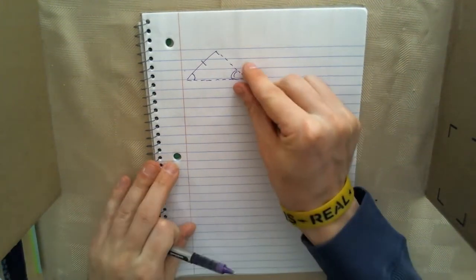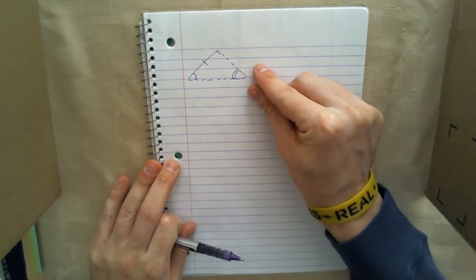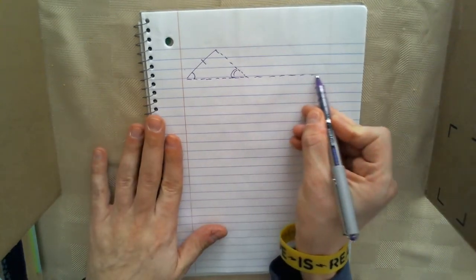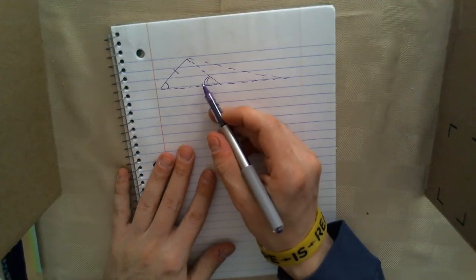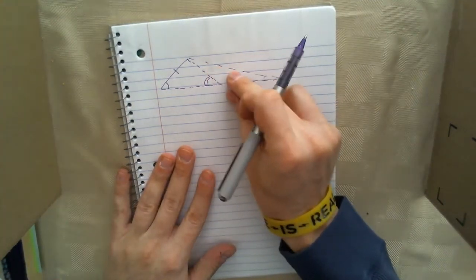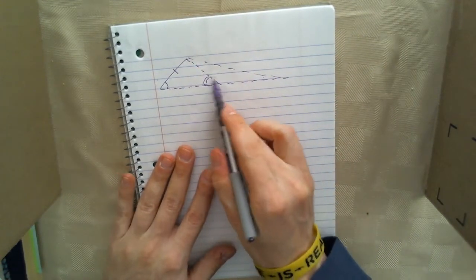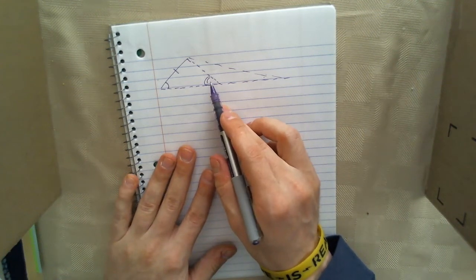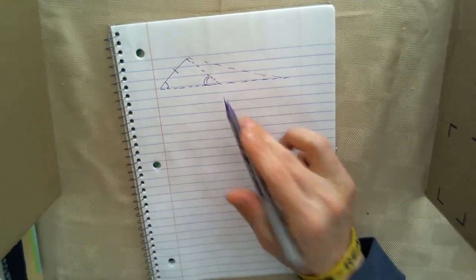So what I could do is take this angle and pull it out, but what happens if I pull that angle out? If I pull this angle out really far, it's going to become acute, and this angle is much smaller than this angle. So that angle changes. I can't actually move this because if I pull this out, it gets smaller. If I push it in, it gets bigger. So by moving this angle, it's actually changing the size of that angle.